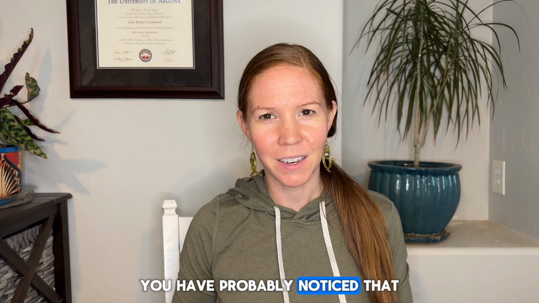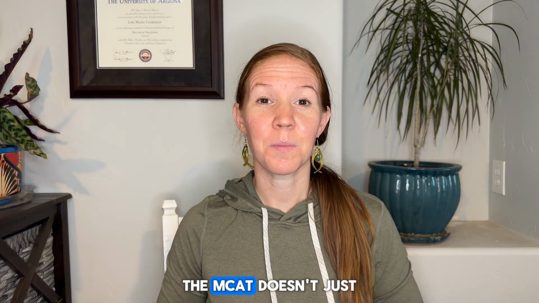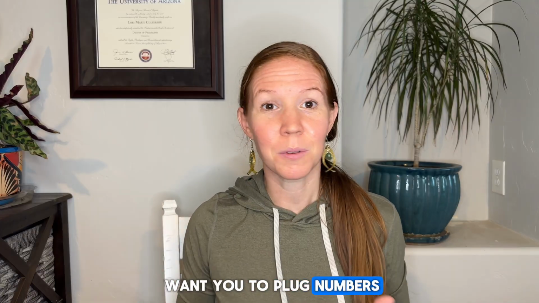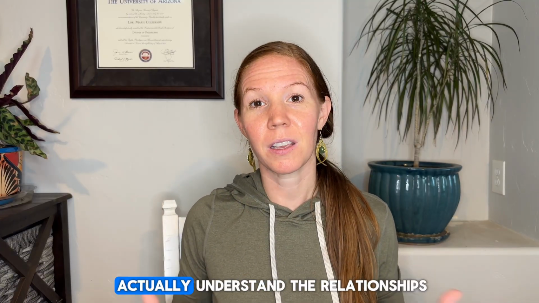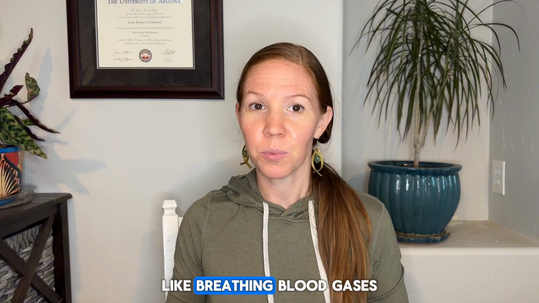If you are studying for the MCAT exam, you have probably noticed that the gas laws come up again and again in the Chem Phys passages. But here's the thing, the MCAT doesn't just want you to plug numbers into formulas. It wants you to actually understand the relationships and then apply them to real world examples like breathing, blood gases, and lab experiments. So today, we will walk through every gas law that you need to know step by step and then connect them directly to MCAT-style questions.